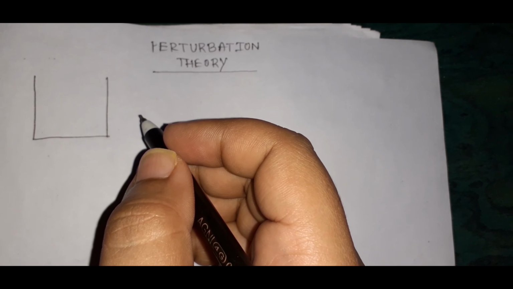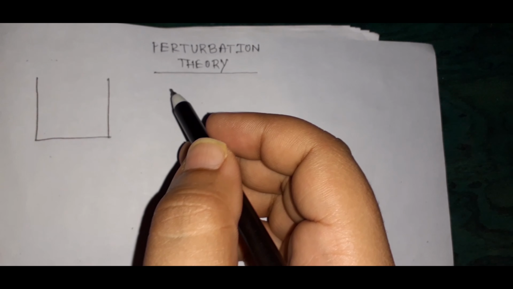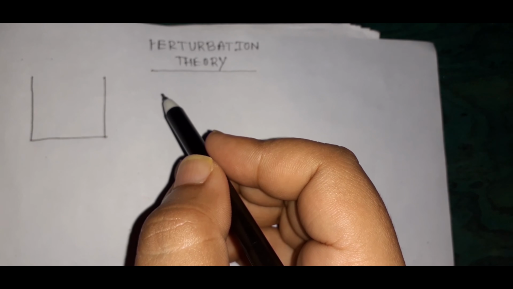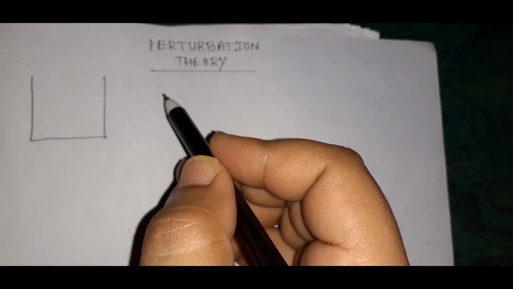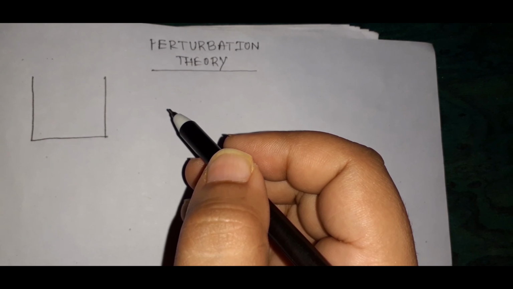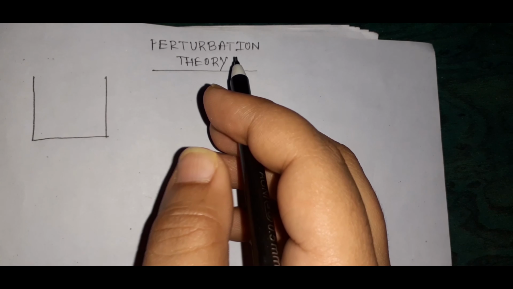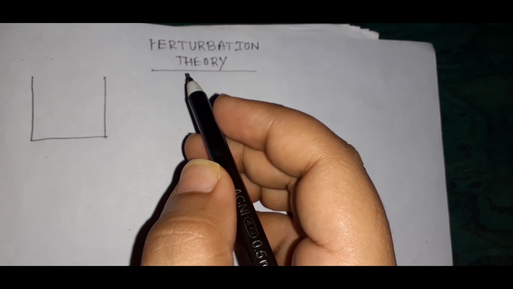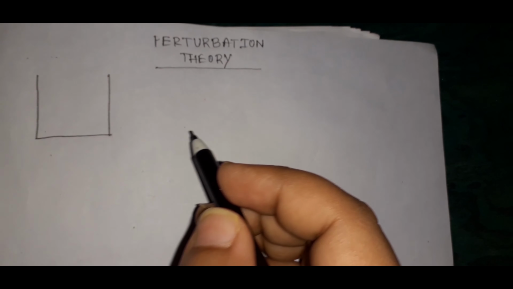So this video is basically on perturbation theory. Now, the perturbation method in quantum mechanics is used for finding an approximate solution of a problem by starting from the exact solution of a related simpler problem. The main feature of this technique is to break the problem into a solvable part and a perturbation part.